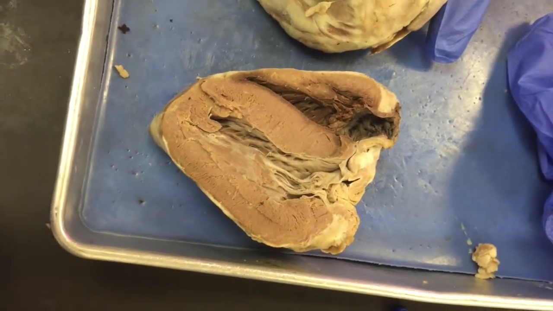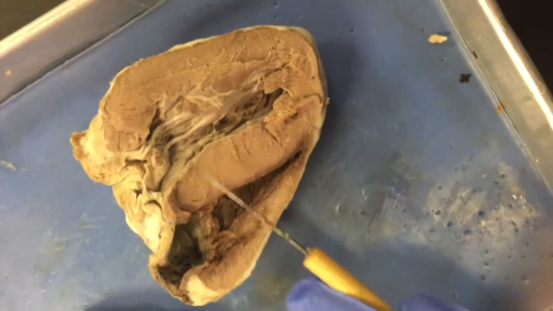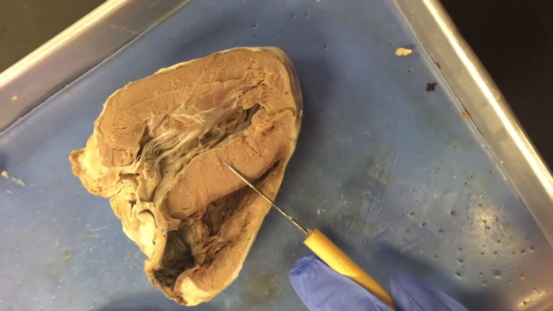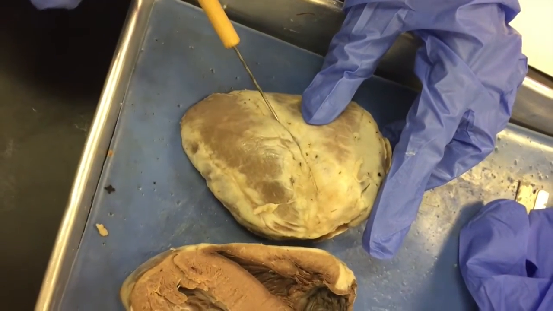So this is the interventricular septum. It is the wall separating the ventricles, the lower chambers of the heart, from one another. And this is the interventricular sulcus.